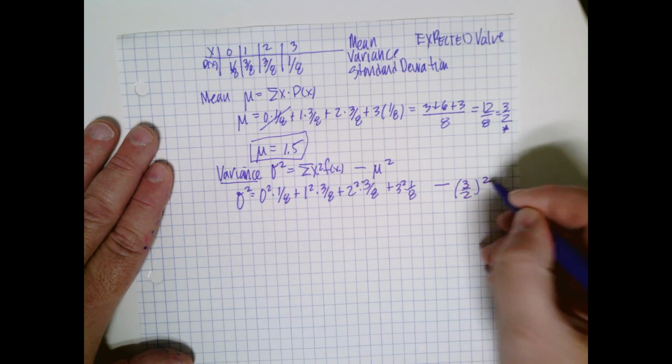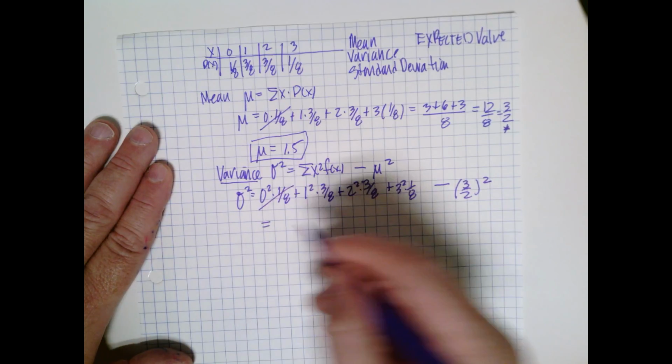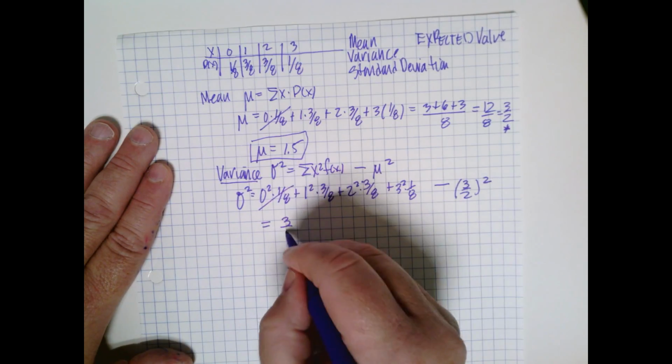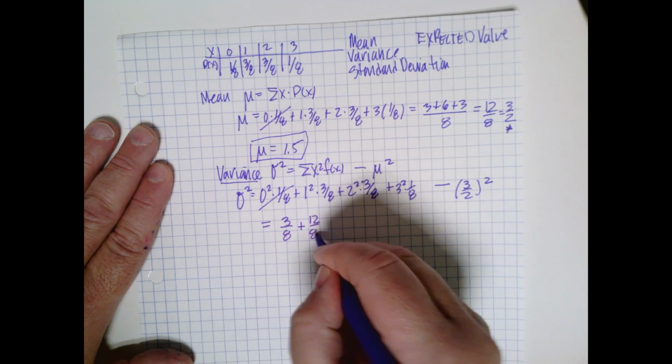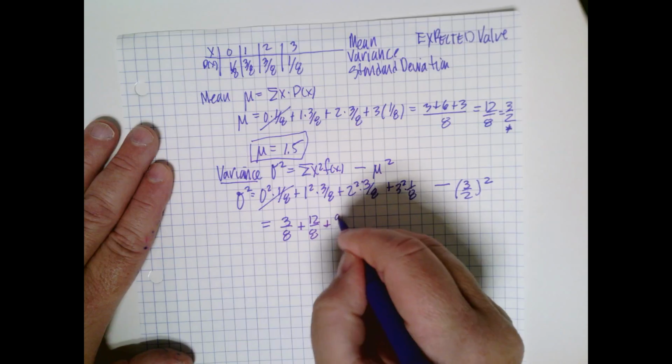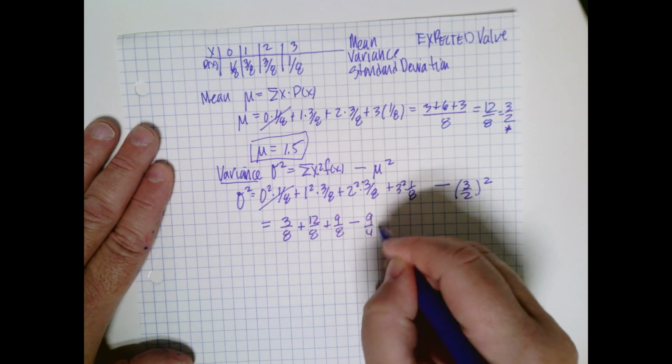3/2 squared. So this would give us, that one's not there, we'd get 3/8 plus 4 times 3 is 12/8 plus 9/8 minus 9/4.